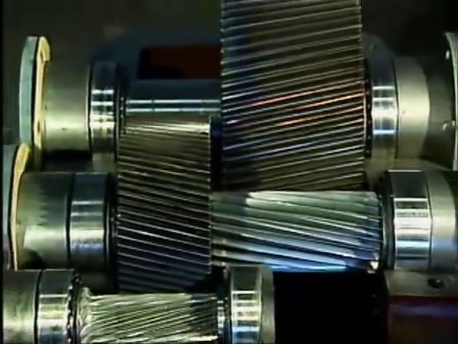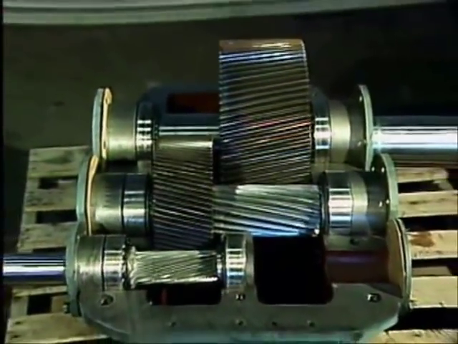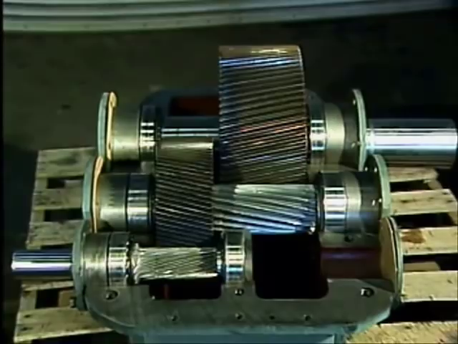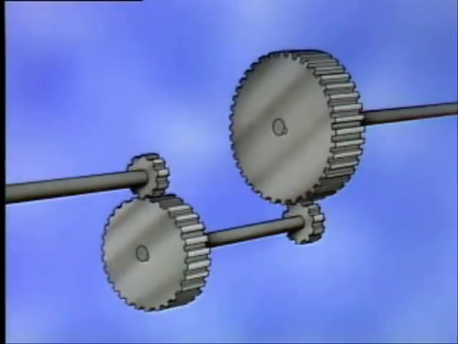Now, often, more than one gear set is used in a gearbox. Multiple gear sets may be used in place of one large set because they take up less space. However, the gear ratio can still be used to determine the output of a gearbox. Let's see how. This illustration consists of 2 gear sets.